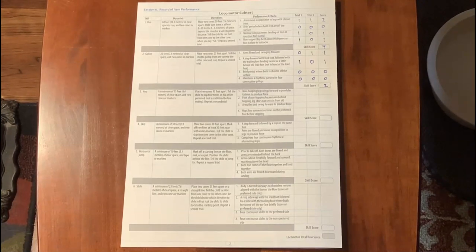And then you'll add up each of the score values for each skill. So for run, for example, you'll add 2 plus 0 plus 1 plus 1, and you'll get a skill score of 4 for run. And similarly for gallop, skill scores of 1 plus 1 plus 0 plus 0 will equate to a skill score for gallop of a 2.